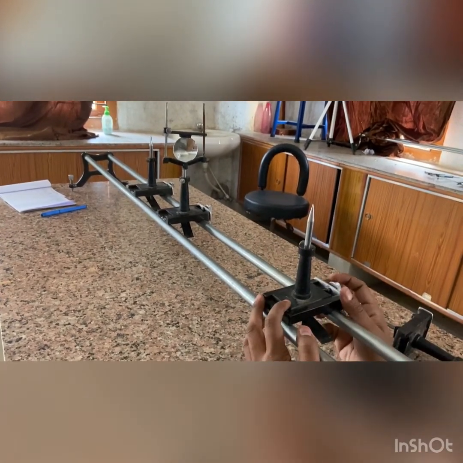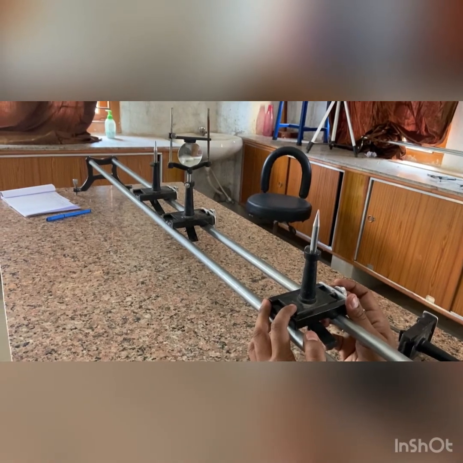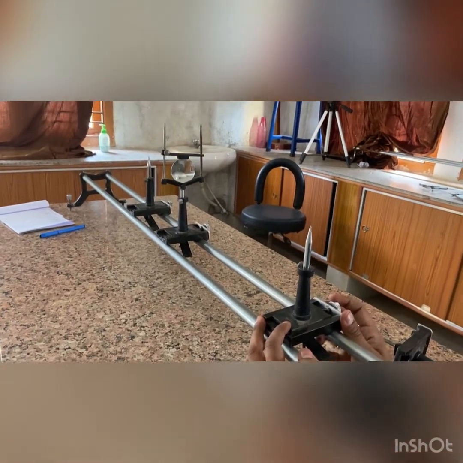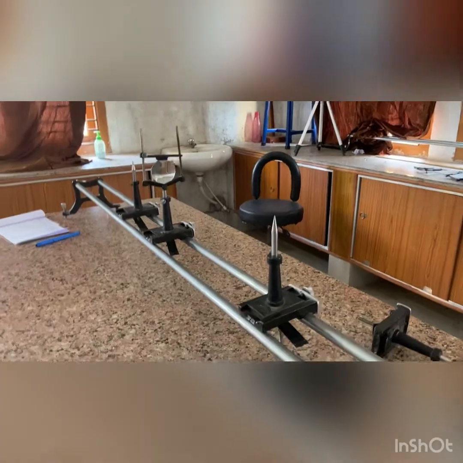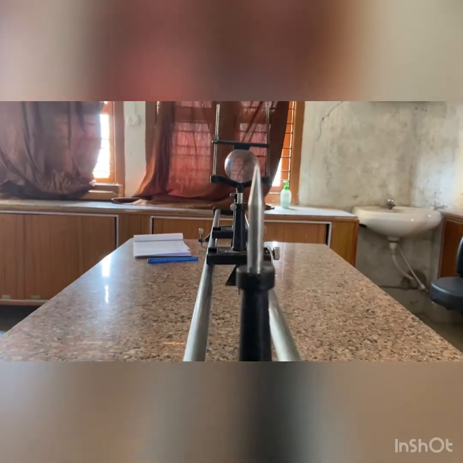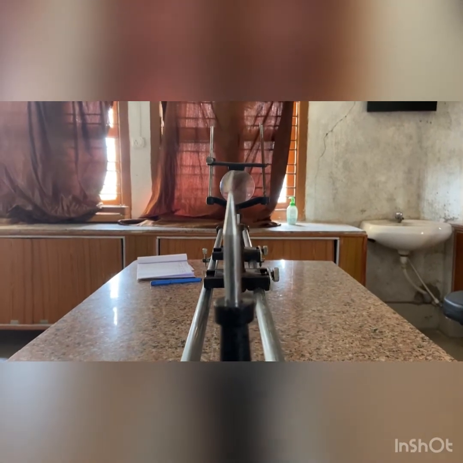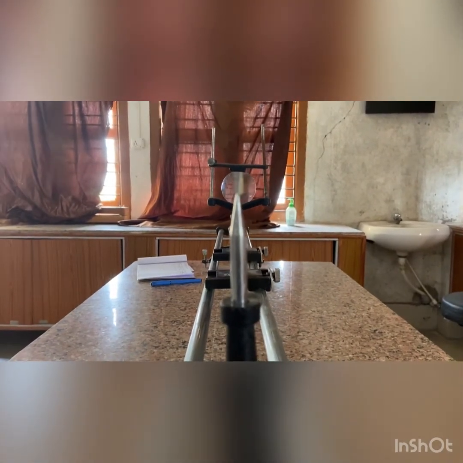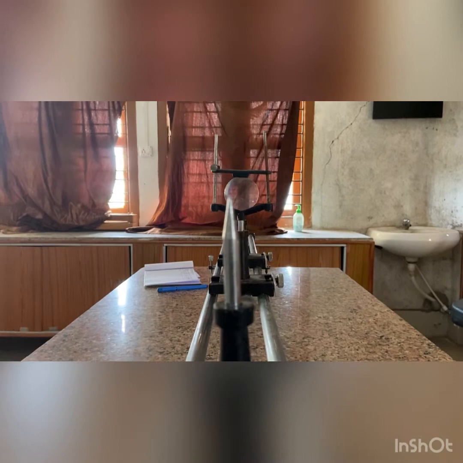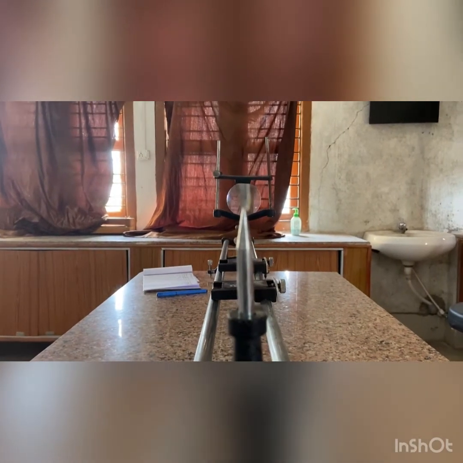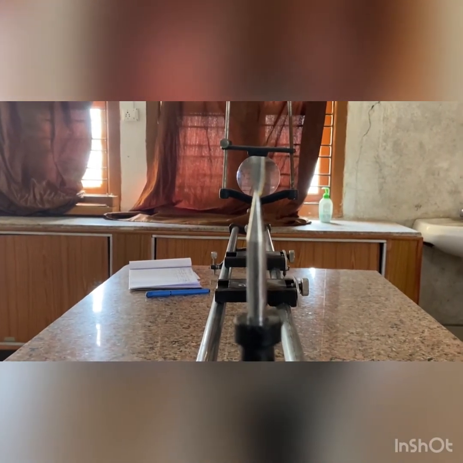You can see, at this position we are getting a parallax, because these two are coinciding at the middle, but whenever we are moving left or moving right, the needles are not coinciding with each other, right? Are you getting my point? So to avoid the parallax we have to adjust the position of this needle, right?